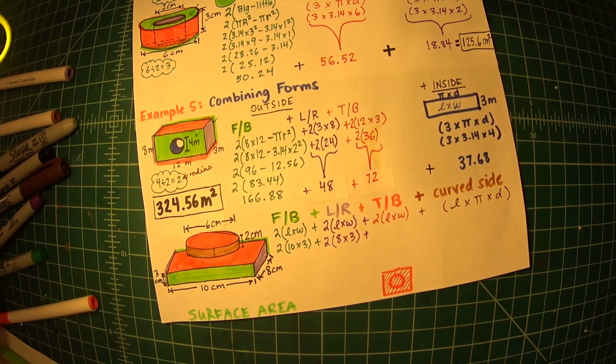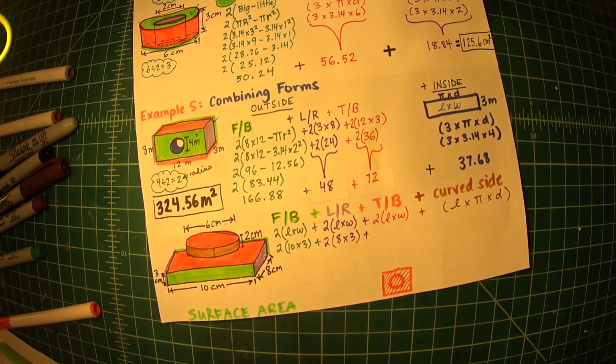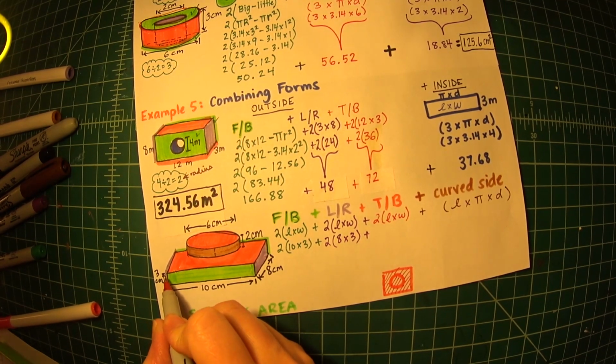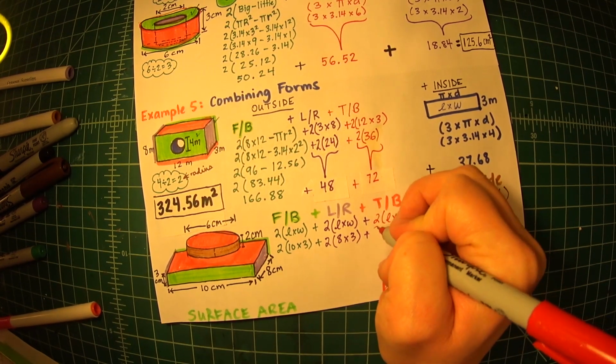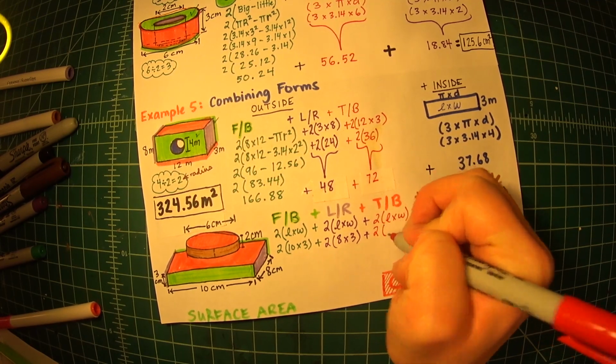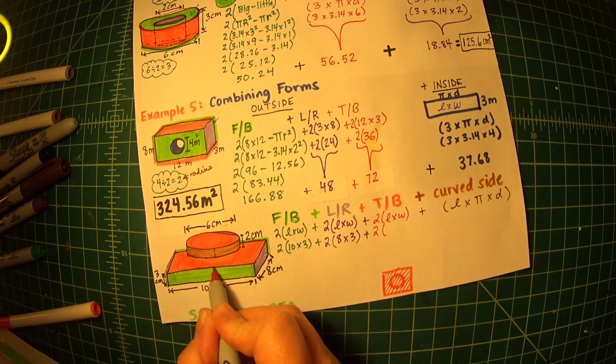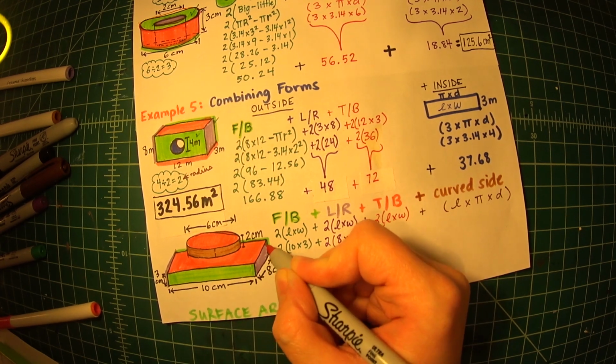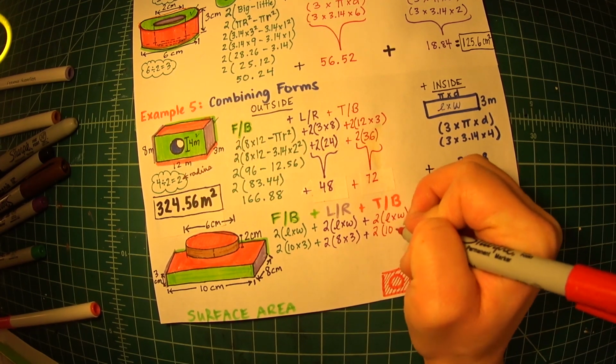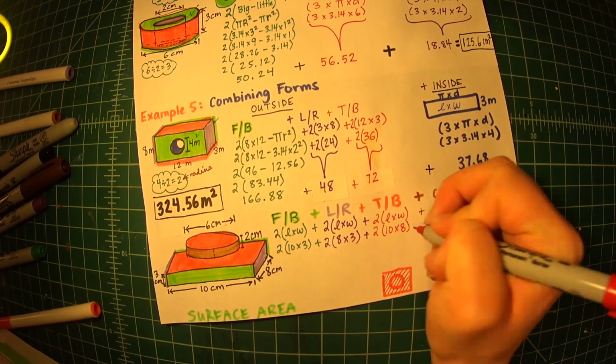And top and bottom, what are the dimensions of the rectangle? It would be, oops, so make sure I put my 2 down first. So 2 times 10 by 8. 10 times 8.